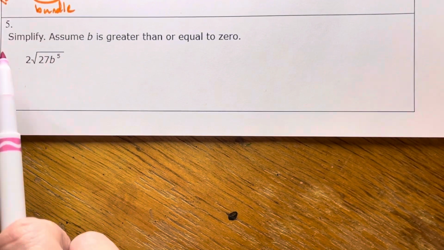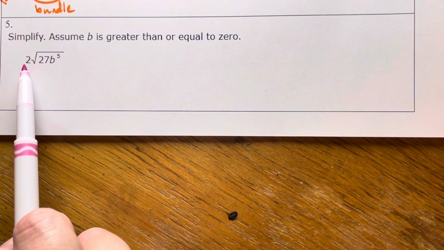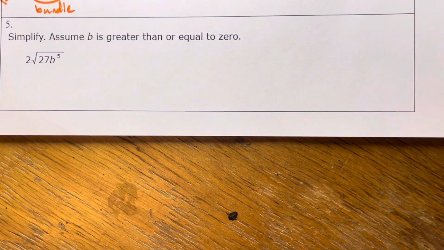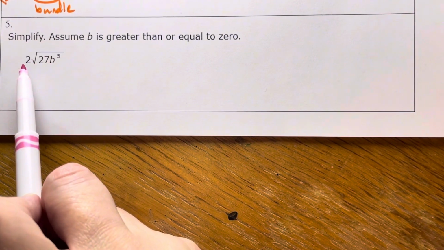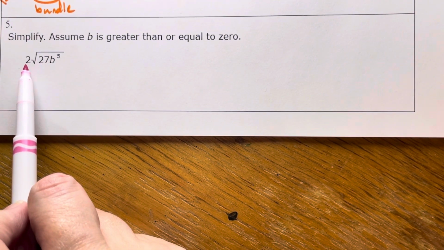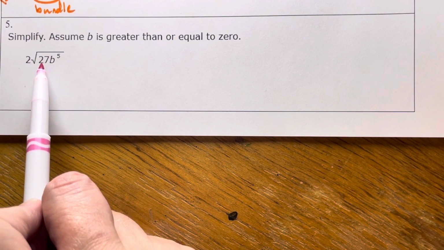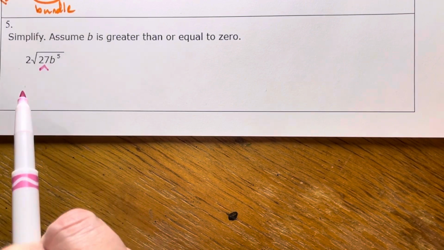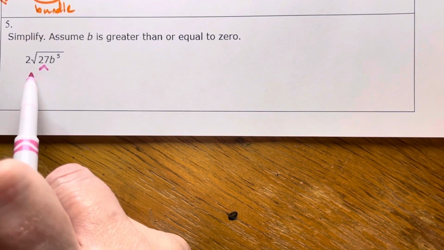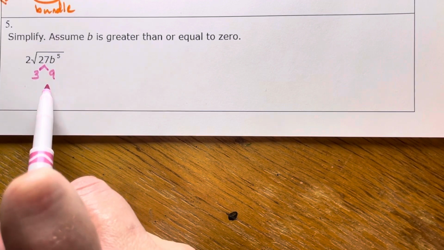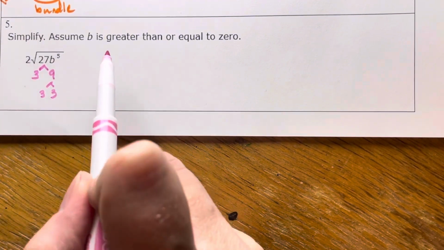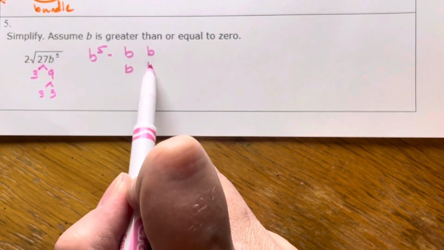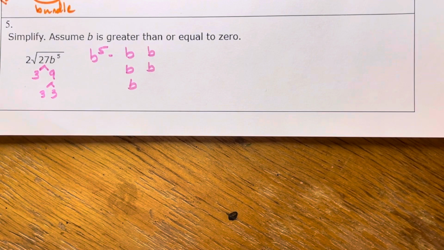In our 5th and final example, we're going to simplify 2 times the square root of 27b to the 5th power. So this is a little different in that we have a coefficient in front of the root, but we're going to go through the same process of tearing apart what is inside of the root first. So 27 doesn't have a lot of options from which to come from. It's 3 times 9, and 9 comes from 3 times 3. b to the 5th power is 1, 2, 3, 4, 5 variables of b.